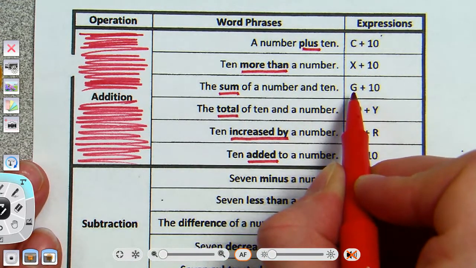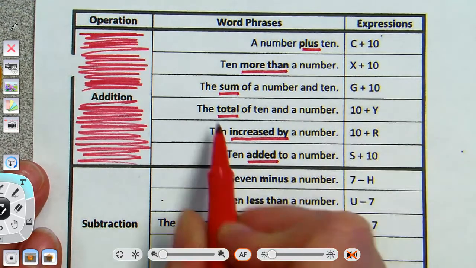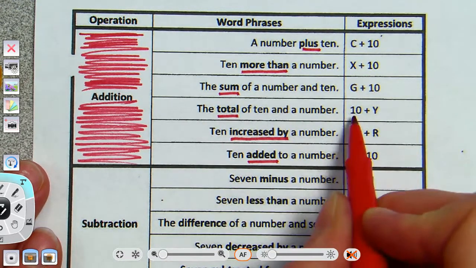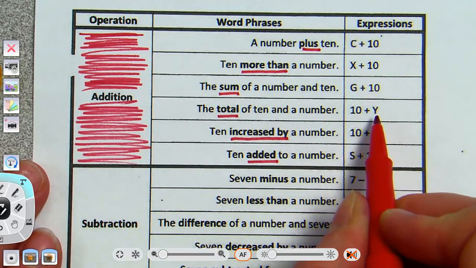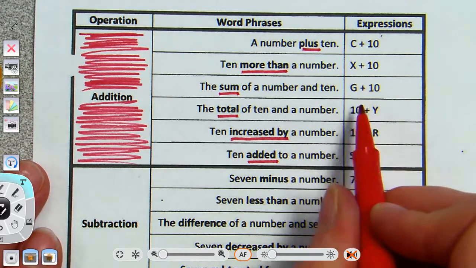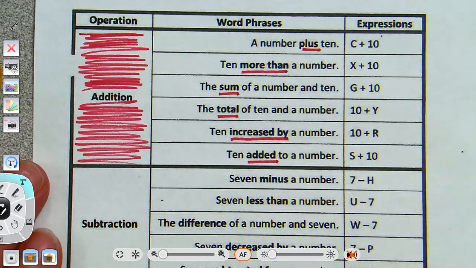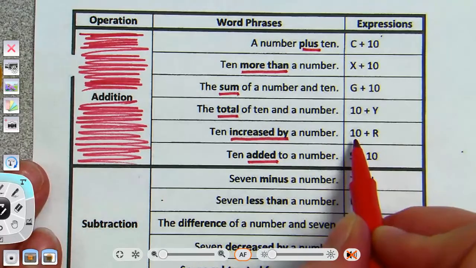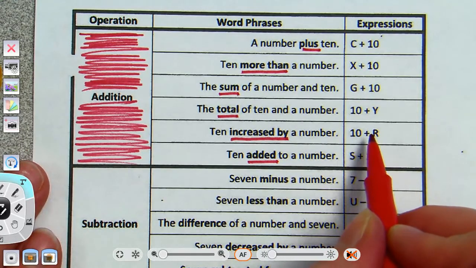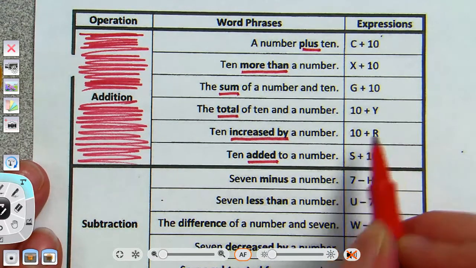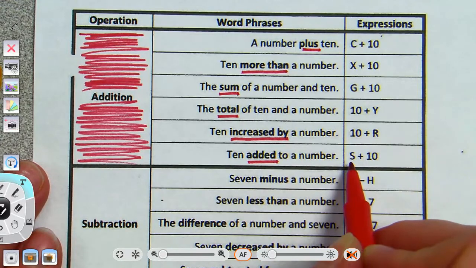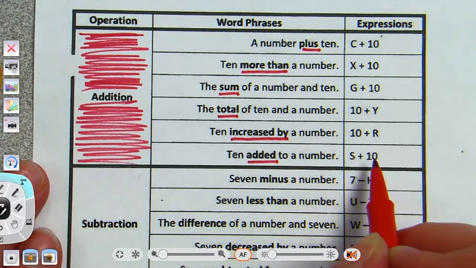Okay, the sum of a number and 10. So G is our number plus 10. The total of 10 and a number. So we have 10 plus our mystery number Y. Remember, we can pick any letter unless they tell us which one to use. 10 increased by a number. So we're starting with 10. We're increasing or adding a mystery number R. And 10 added to a number. We have our mystery number S plus 10.